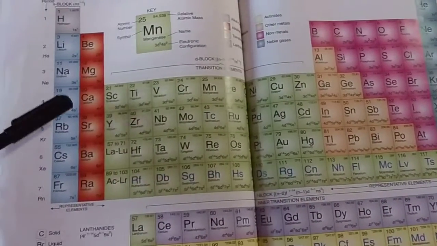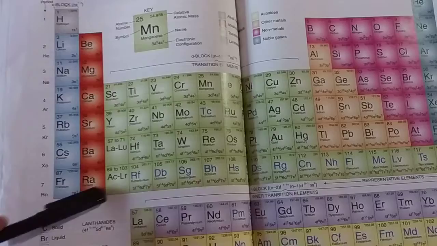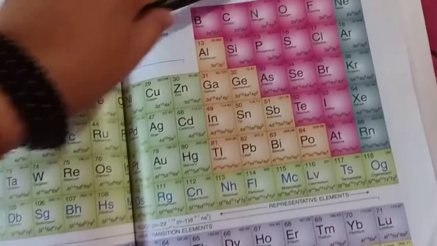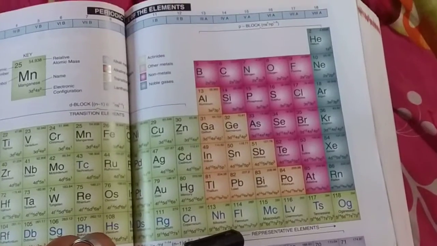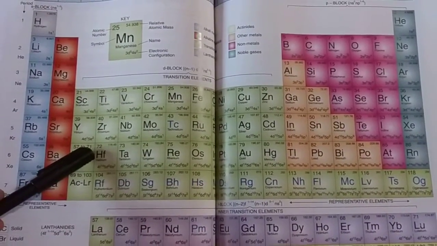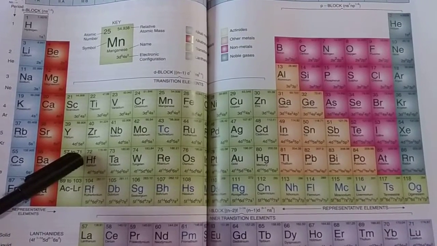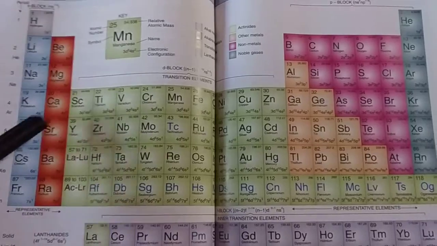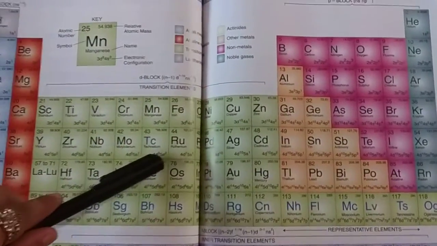See, here are two series. This is your left hand side. These are metals. Here is your right hand side. Correct? Here are your non-metals, and the series in between are called metalloids. Another name is transition metals. It means they behave like metals as well as non-metals. Clear?